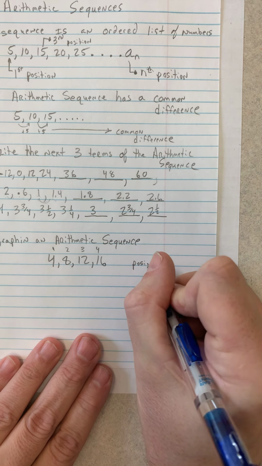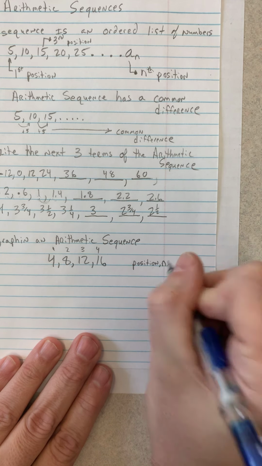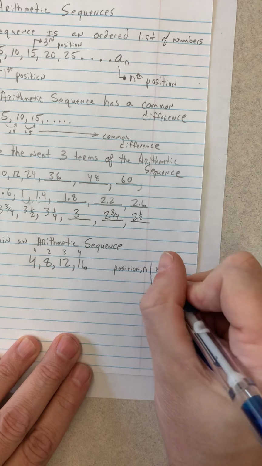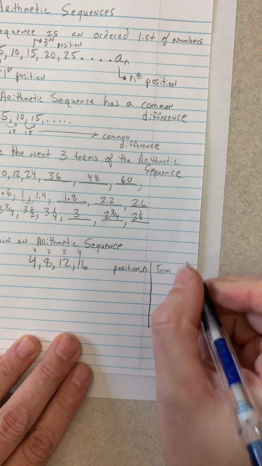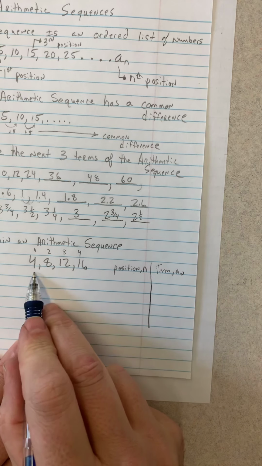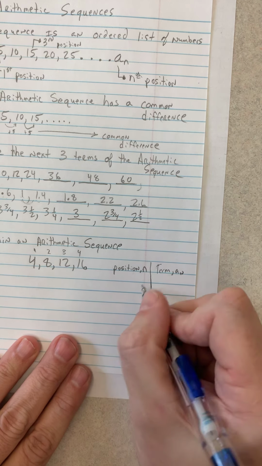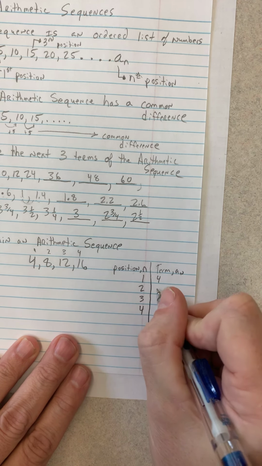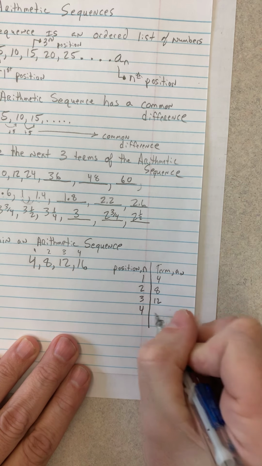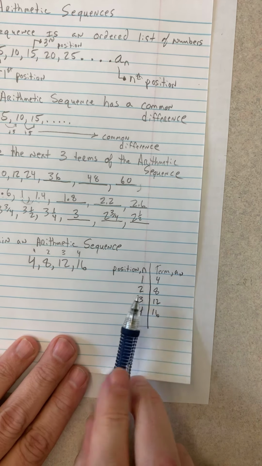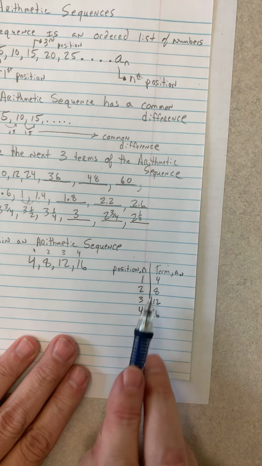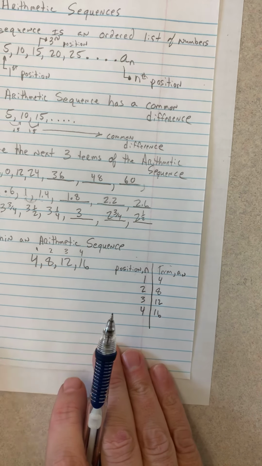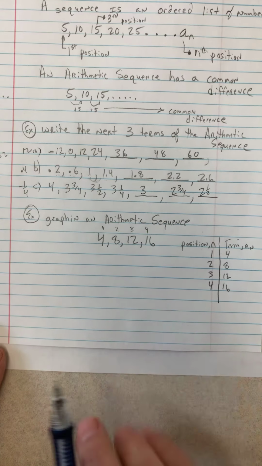Our position, or our n, the number of the position, what position it's in, is going to be thought of as kind of like our x. And the term, what's produced on the back side of that, or our a sub n, is this number. So I have 4 positions, and these numbers correspond with it. Hopefully you would be able to tell me that if this is X and this is Y, you have a constant rate of change, a common difference. It's going to look linear, but we're not going to graph it as a line because it's actually not a line, it's just data points.